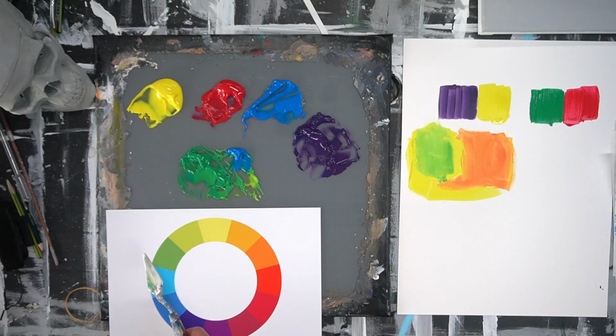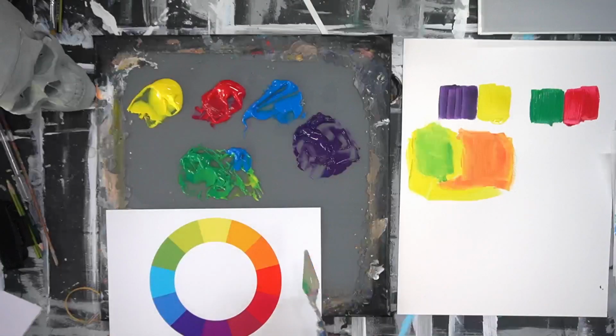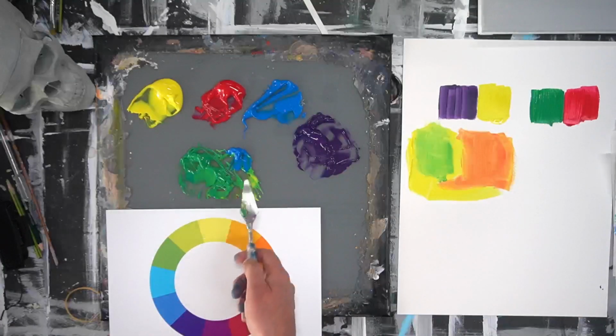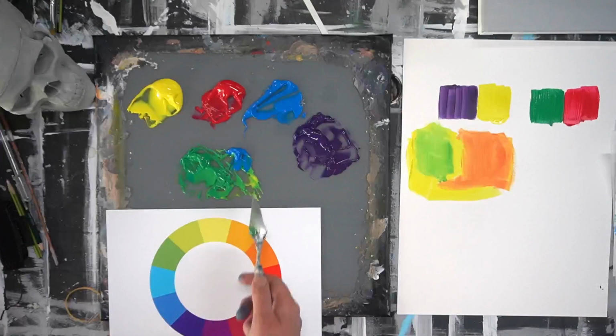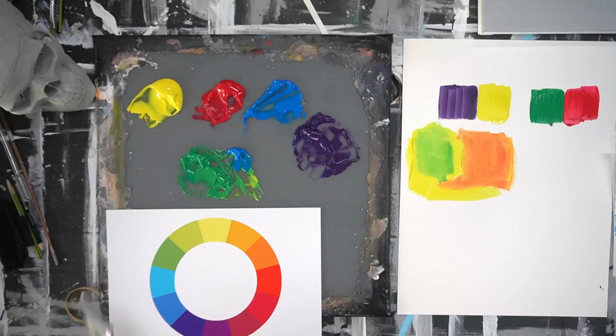And on the opposite of the wheel, we have something like magenta. And magenta is a red, and it doesn't contain yellow and it doesn't contain cyan. So it has little to do with green. That's why it's contrasting so hard.